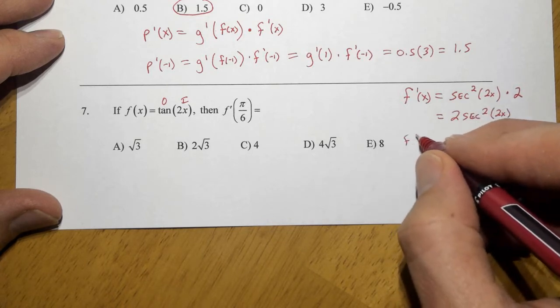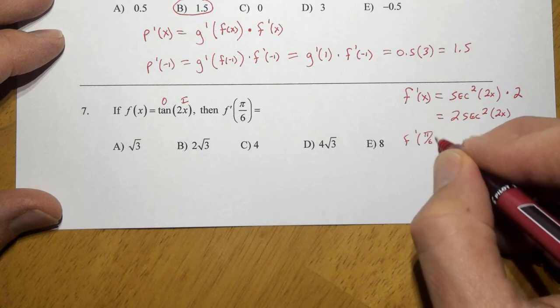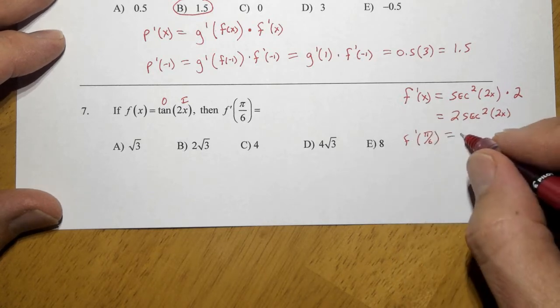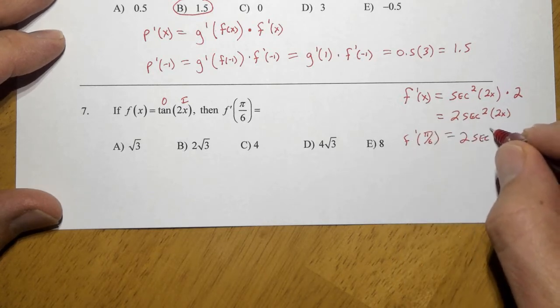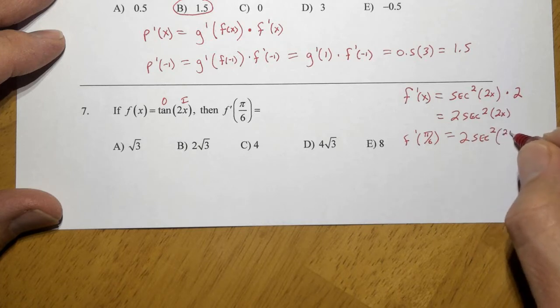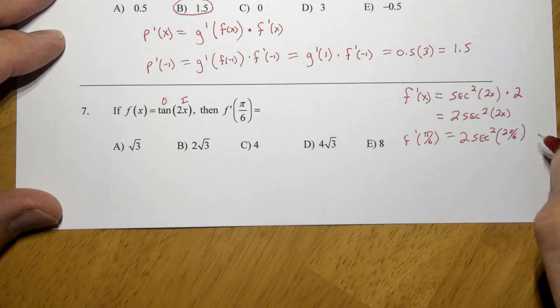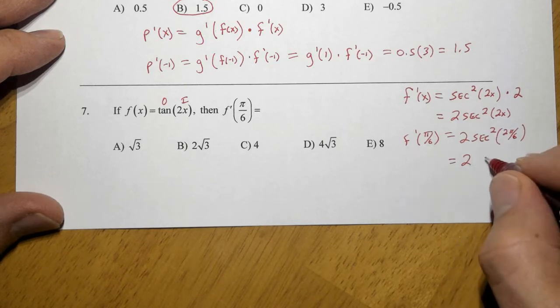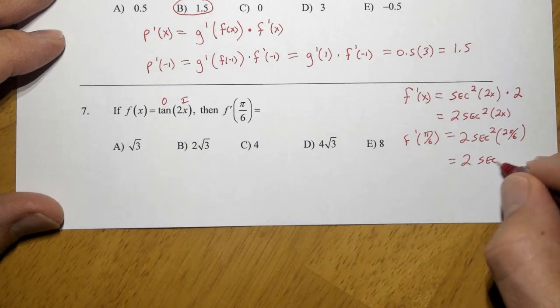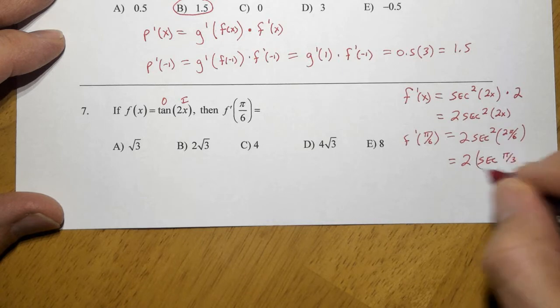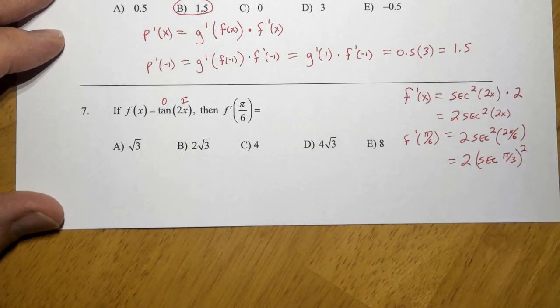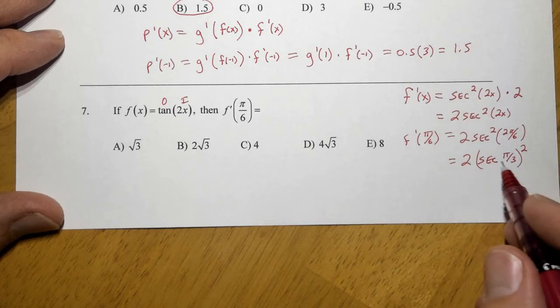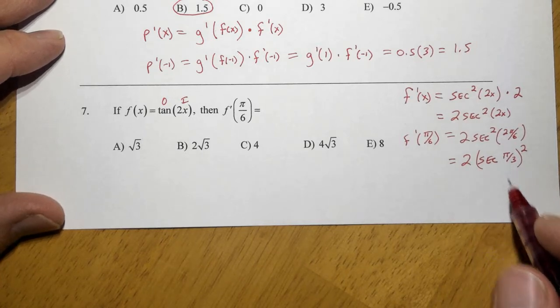Now we're interested in f prime of pi over 6. So that is 2 times the secant squared of twice pi over 6. 2 pi over 6 simplifies to pi over 3. So actually I'm going to write it this way, 2, and then I'm going to have secant of pi over 3, but that is being squared. Secant of pi over 3. Well, secant is the reciprocal of cosine.